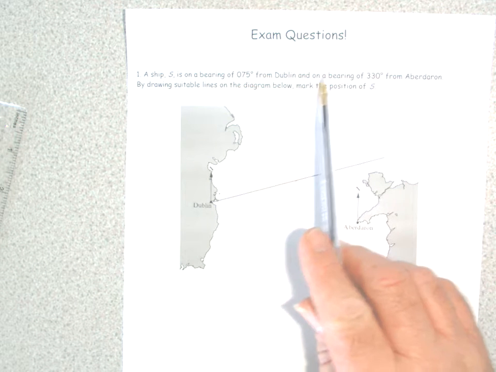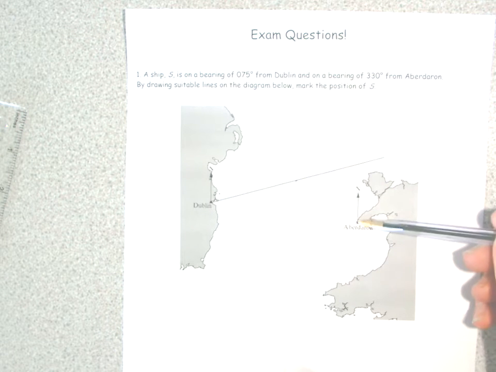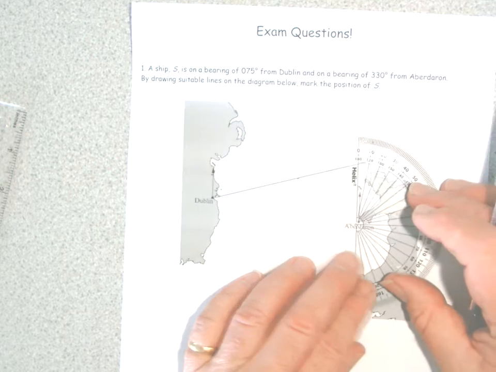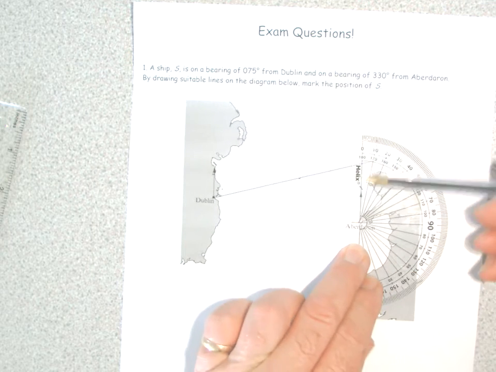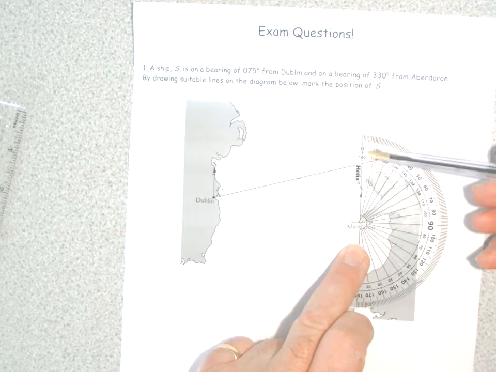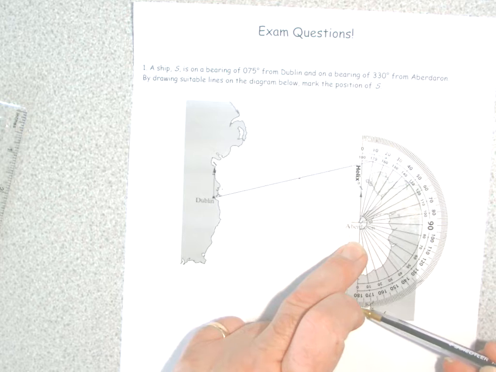And then this ship is on a bearing of 330 from Aberdaron. There's Aberdaron north line. That has got to turn through 330 degrees clockwise. Okay, so put my protractor in the vertical direction again, line up the north line along this north line. I count around all the way to the bottom, I get 180.